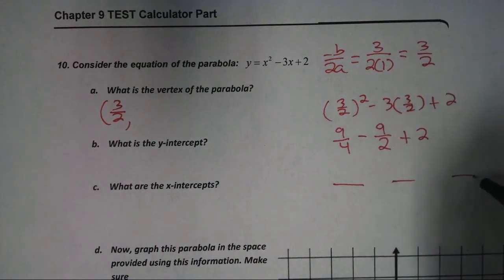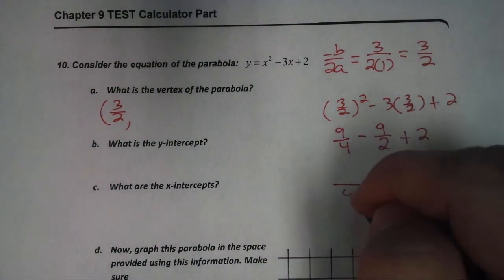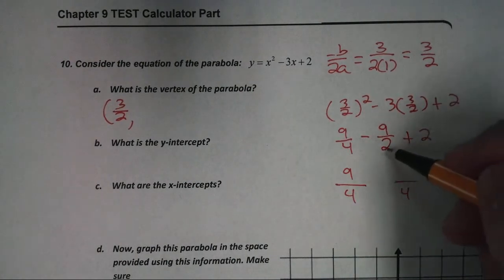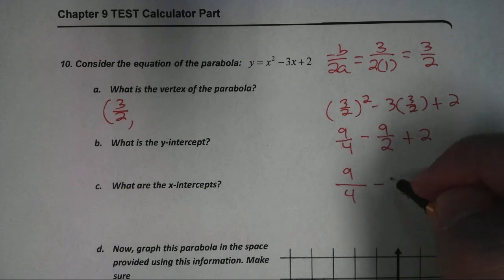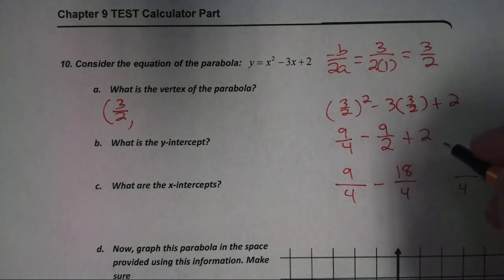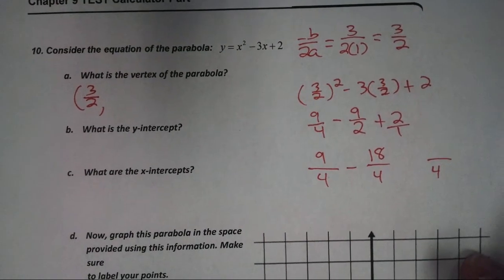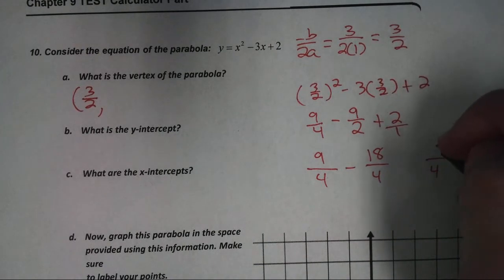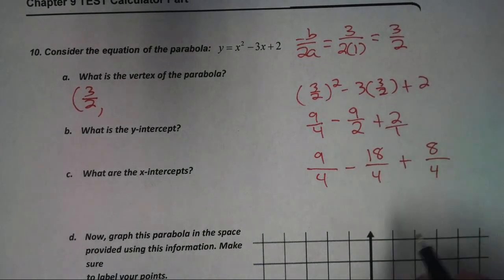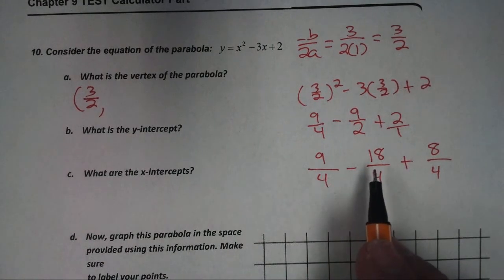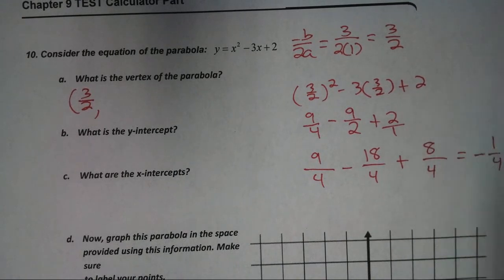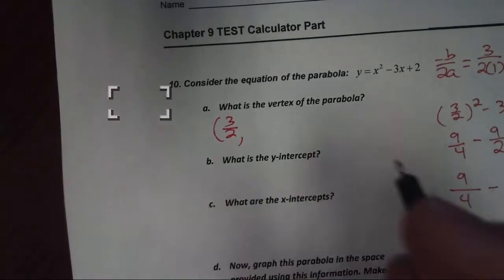We need common denominators, so you have a 4 and a 2, so a 4 would be your common denominator. So we don't mess with the 9. To make the 2 into a 4, we doubled it, so we doubled the 9 to make an 18. This 2 is really over 1, so to make the 1 into a 4, we multiplied by 4, so we do the same thing to 2, which gives us 8. So now we have 9 take away 18, which is negative 9. Negative 9 added to 8 is a negative 1. So negative 1/4 gives you your y value.